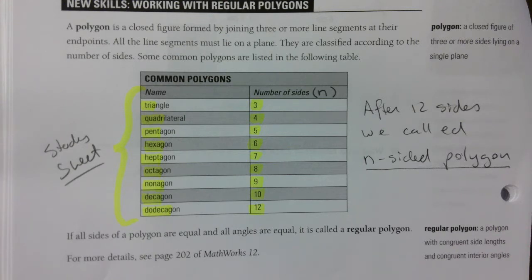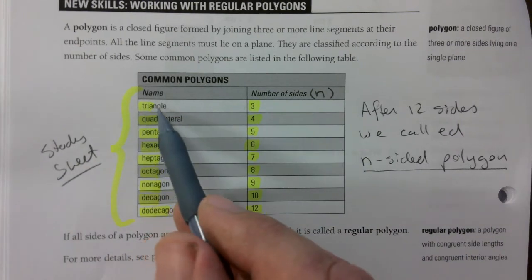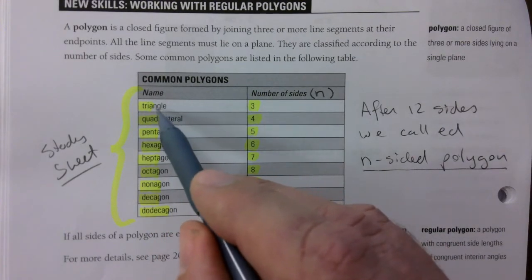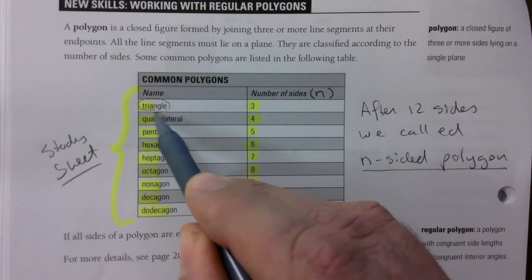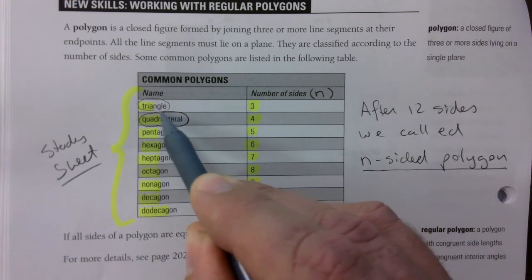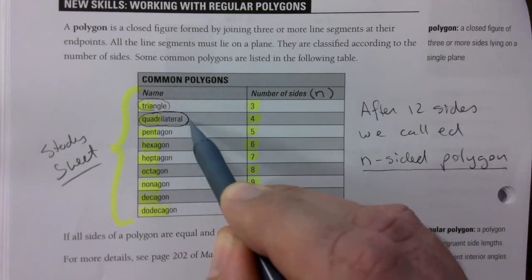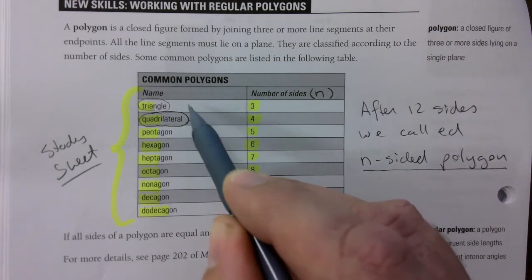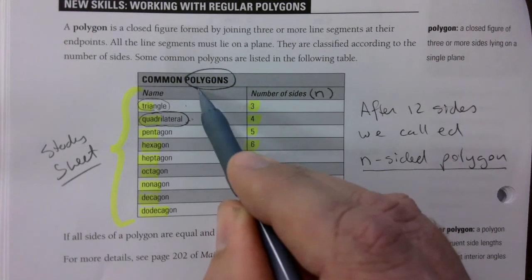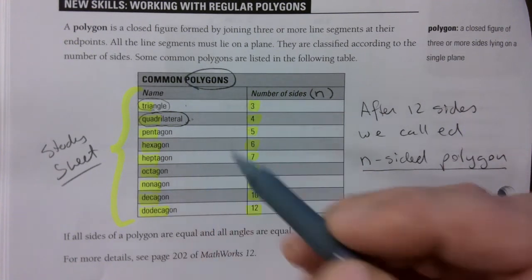And so triangles and quadrilaterals, notice this. This was the first shape we studied. Then these are the second category. We had our trapezoids, our kites, our rectangles, all of that. They fall into polygons. Keep that in mind. Okay.